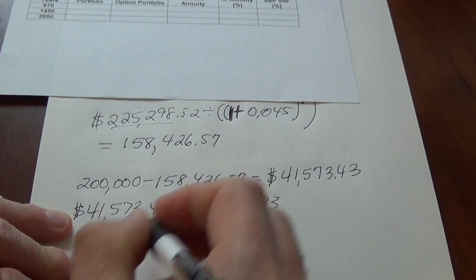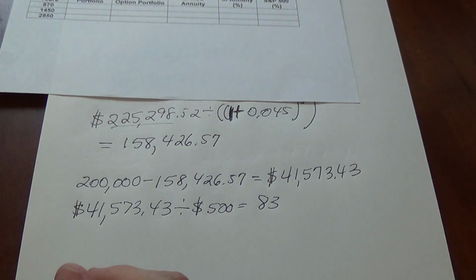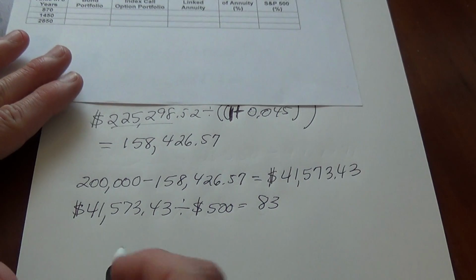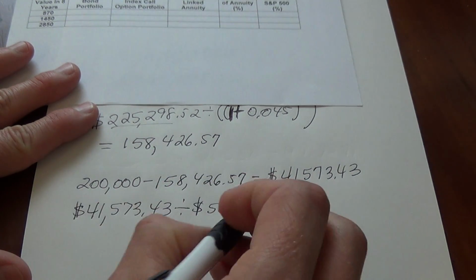And again, I don't care which way you round up or down. I usually round whatever's closest. So there'll be a little bit of friction, but it's just get close enough. So 83 is fine.